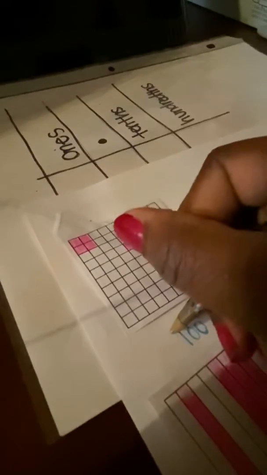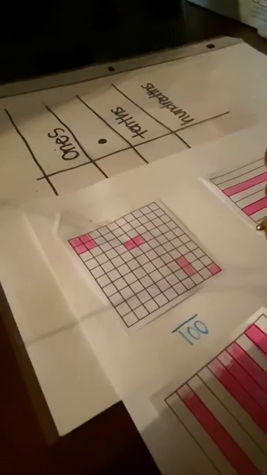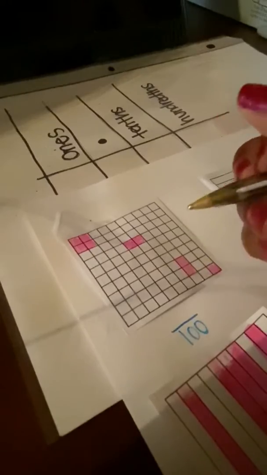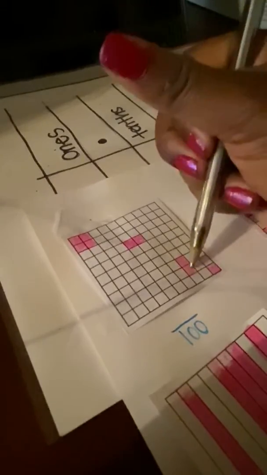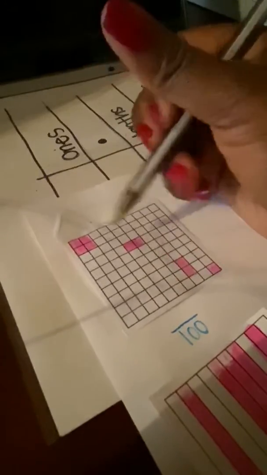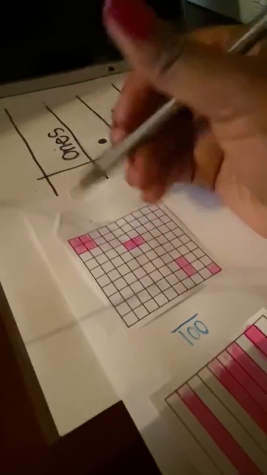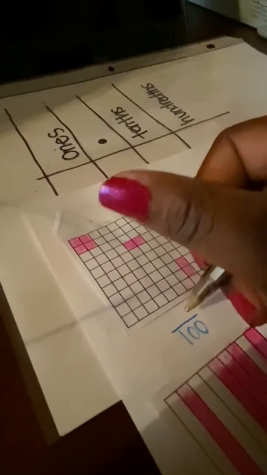Because this is a 100 grid, I am going to start by placing a 100 as my denominator. And in order to find out how many pieces I have up top that are shaded, I must count. So count with me. 1, 2, 3, 4, 5, 6, 7, 8, 9. 9 pieces.